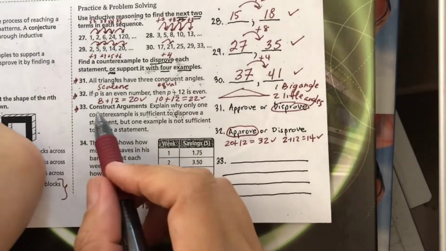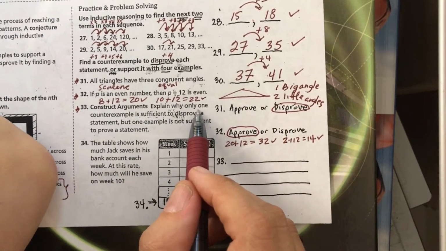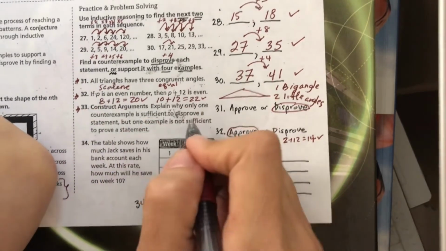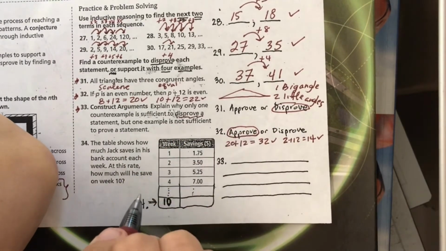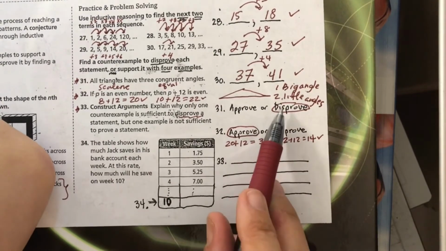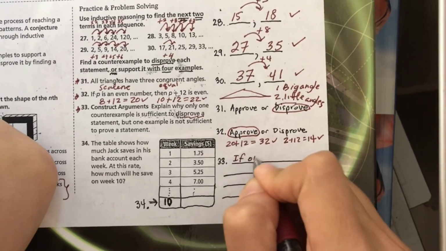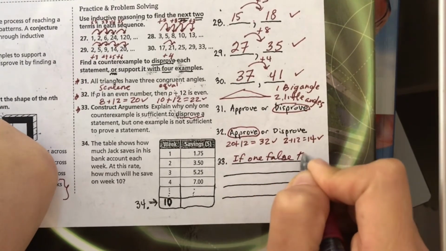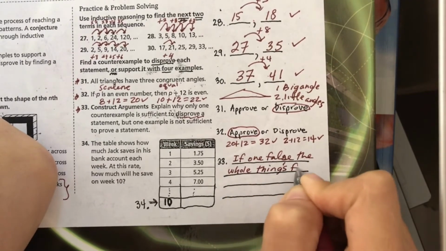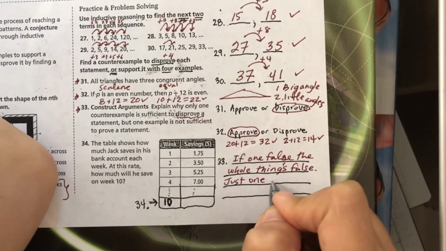All right, 33, construct an argument. So we actually saw this today. Explain why. Well, maybe we didn't. Explain why only 1 counterexample would be worthwhile to disprove it. Okay, well, I think this kind of illustrates that if you find 1 false, the whole thing's false. Just 1 true is not enough.